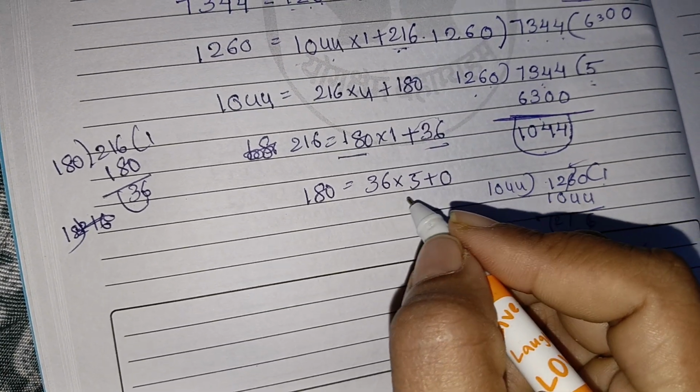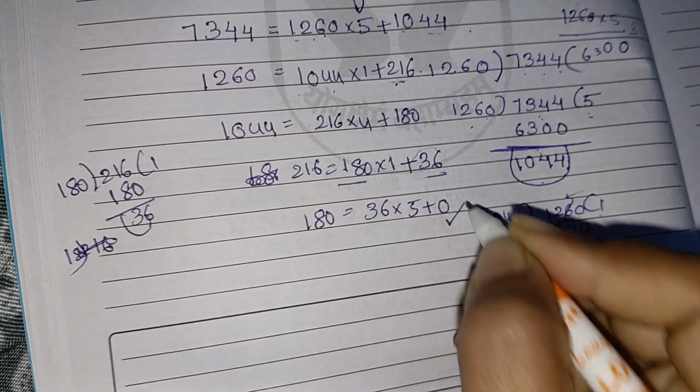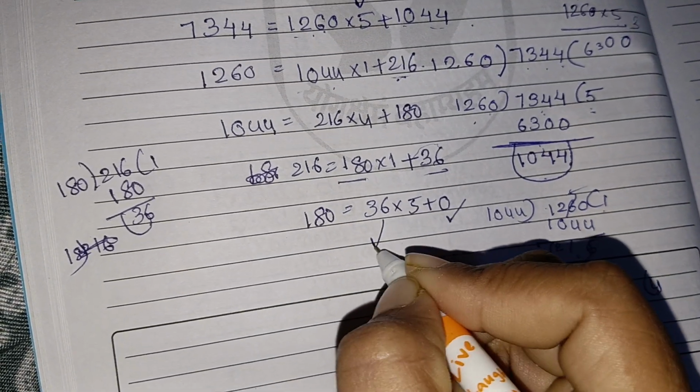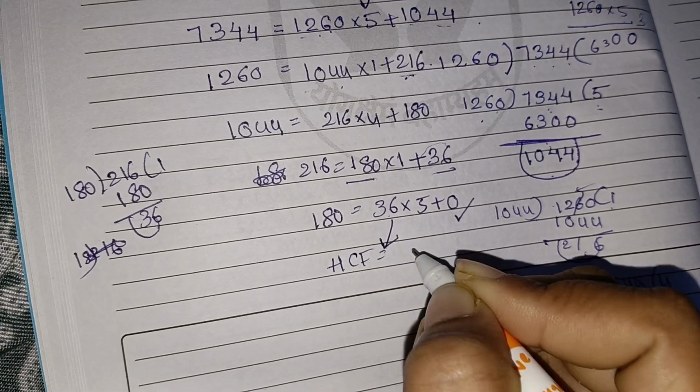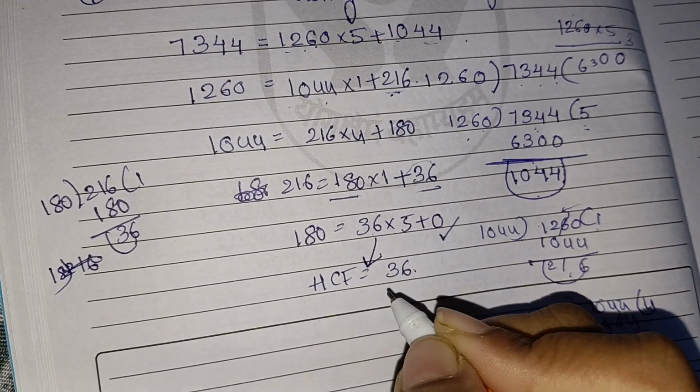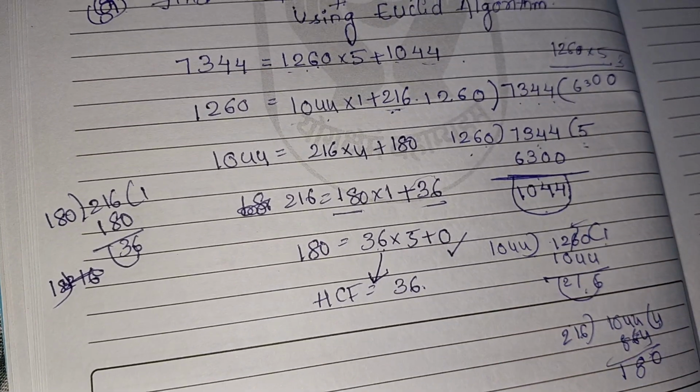Our process is done, right? The final remainder is 0. Now what will be the answer? Our HCF is 36, right? The last divisor will be the answer.